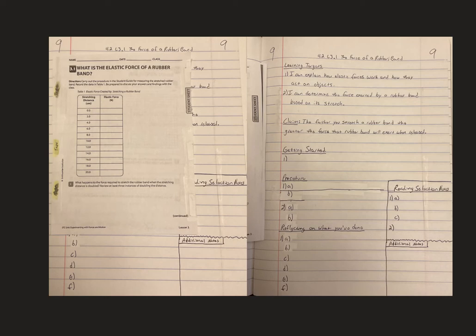All right, guys, this is your intro to setting up your notebook for lesson 3.1, the force of a rubber band. So on the right here, you will see how your notebook needs to be set up. If you need to zoom in on this, the PDF is attached on Schoology, so it shows how all of this goes in. Notice you've got the sheet flipped over to the left-hand side of the page there, so that'll flip back.